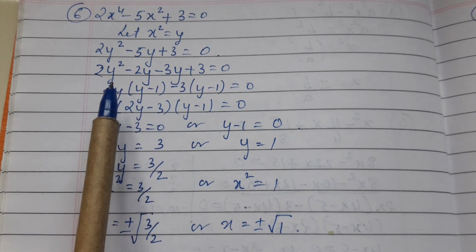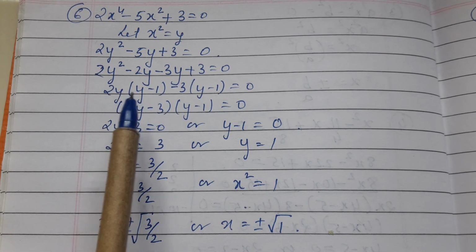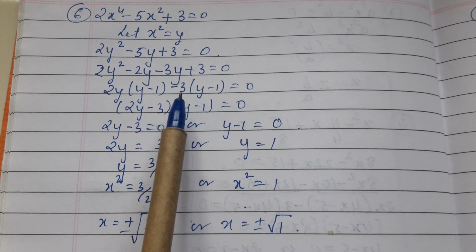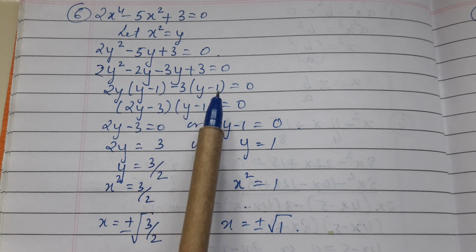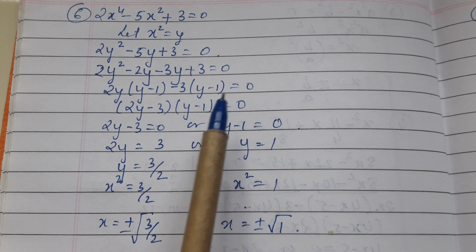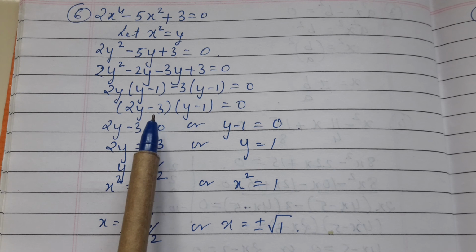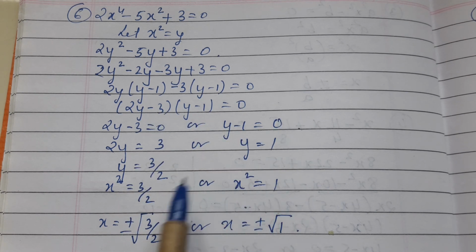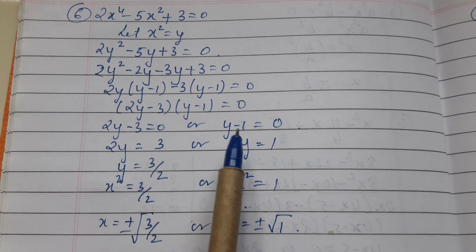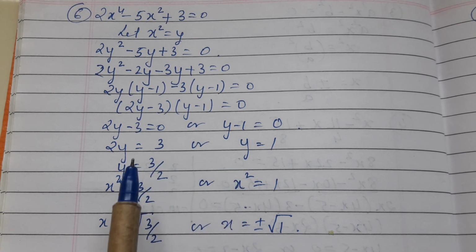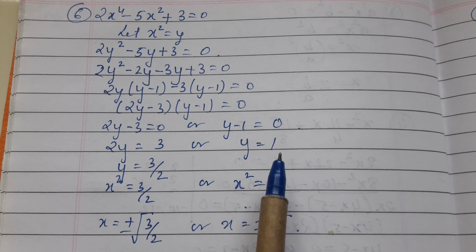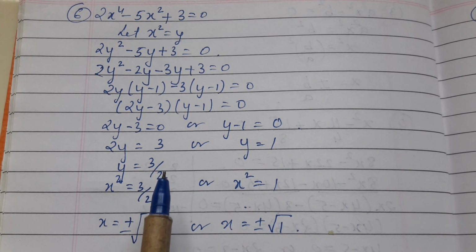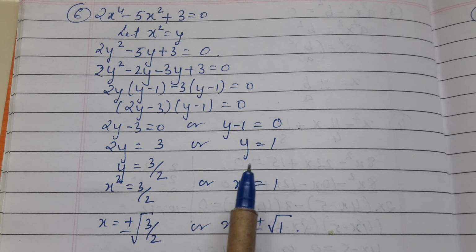In the first two terms, 2y is common. Y minus 1 is remaining. In the last two terms, minus 3 is common. Y minus 1 is equals to 0. 2y minus 3, y minus 1 is equals to 0. 2y minus 3 is 0 or y minus 1 is 0. 2y is equals to 3 or y is equals to 1. Y is equals to 3 upon 2 or y is equals to 1.